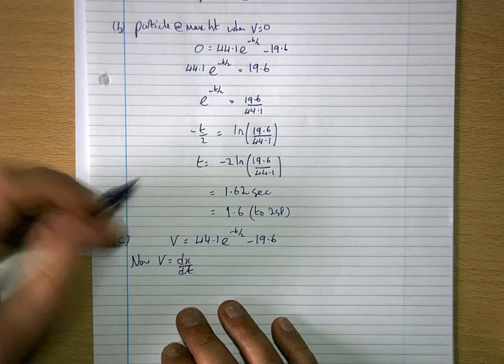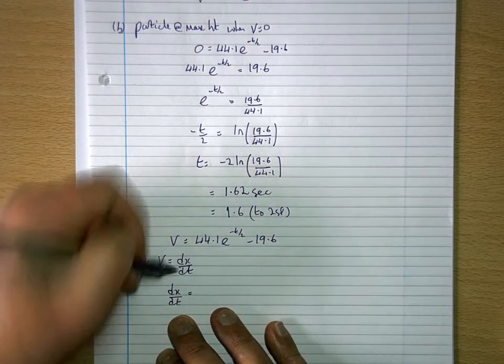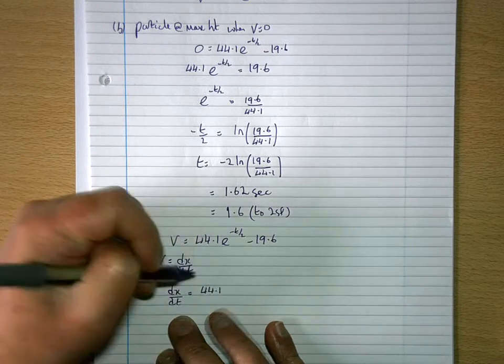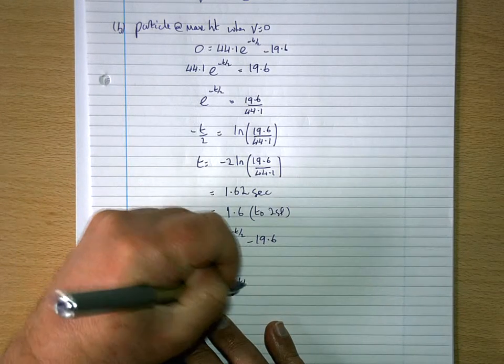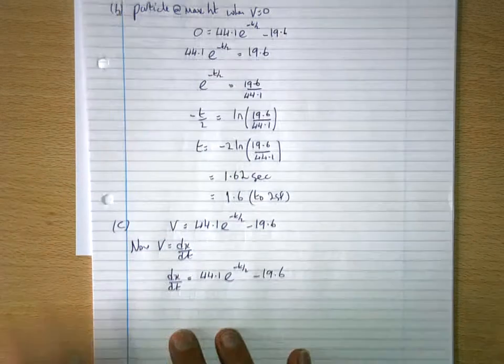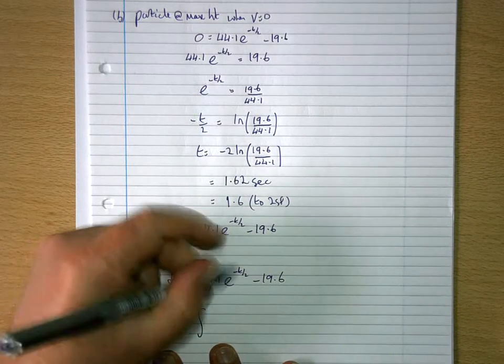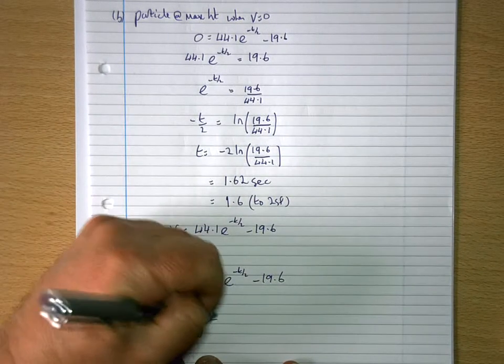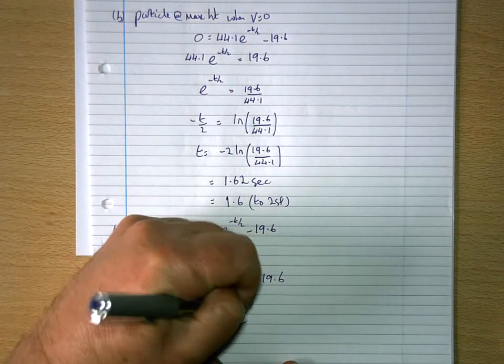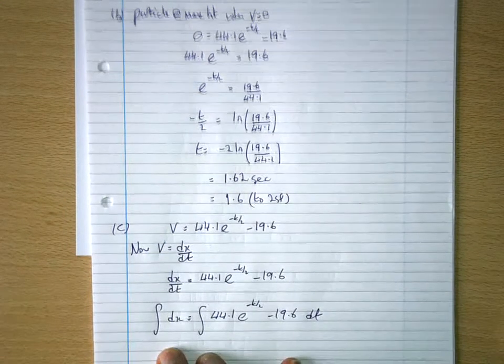So we've got dx/dt equals 44.1 e to the minus t upon 2 minus 19.6. Separate the variables. All the t's are already on this side. So we're going to integrate that.